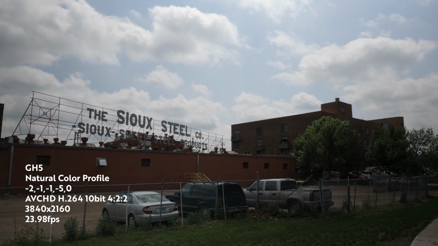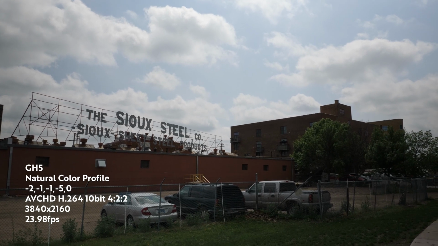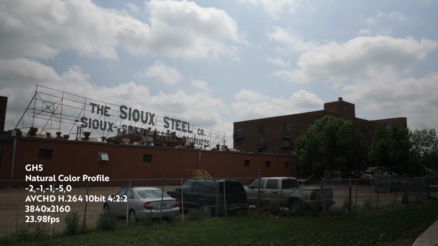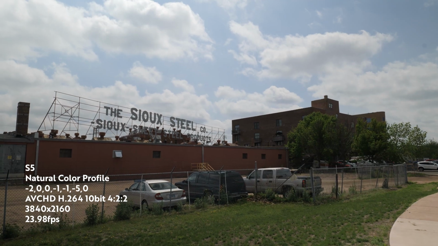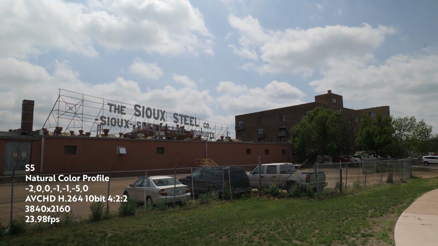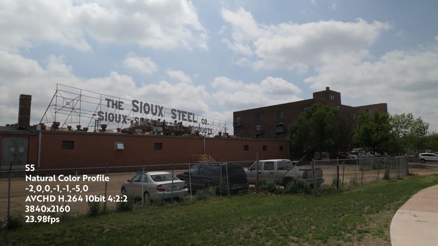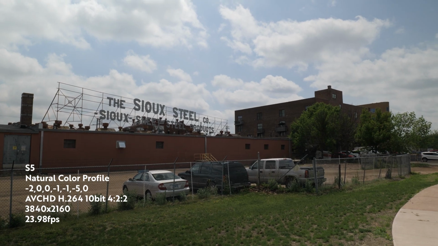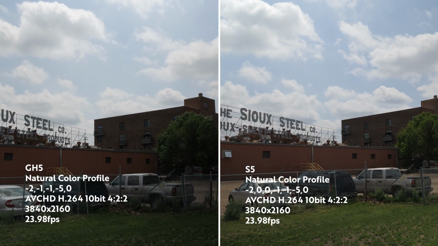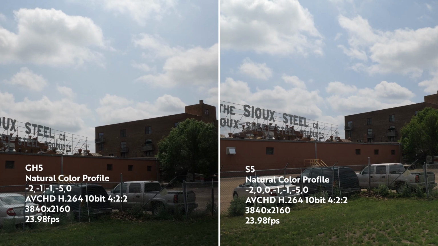Now, these clips are not graded at all, so you can tell that right out of the camera, the natural color profile looks pretty good on each one. Maybe the GH5 being just a little bit darker in some of those shadows, but the natural color profile on each camera gives a really good image, I feel like.